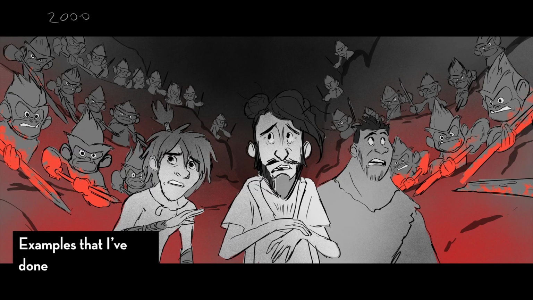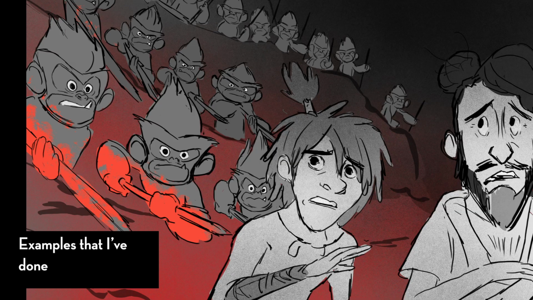Here's a beat where Guy and both the dads are being surrounded by the monkey tribe in the monkey lair. They're captives, and I really wanted to show danger. I used red because it's a color that represents danger and alert and just high passion, but I also utilized the spears of the monkeys, all pointing towards our male leads.